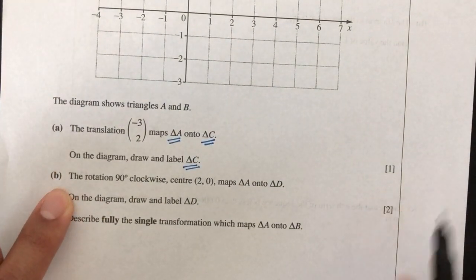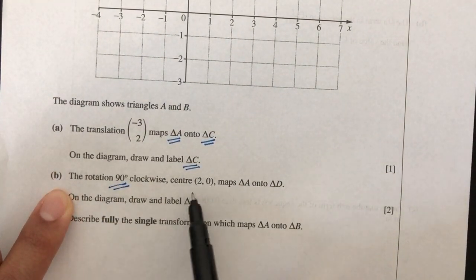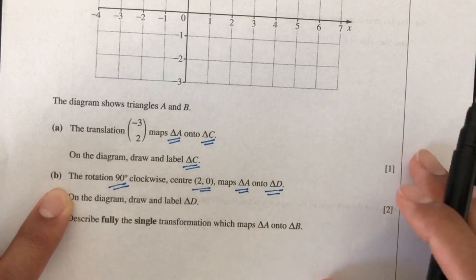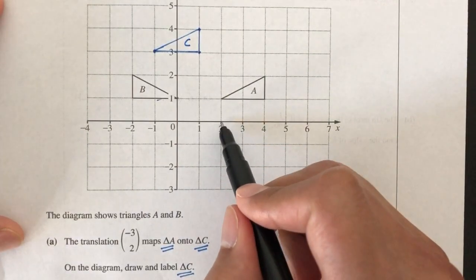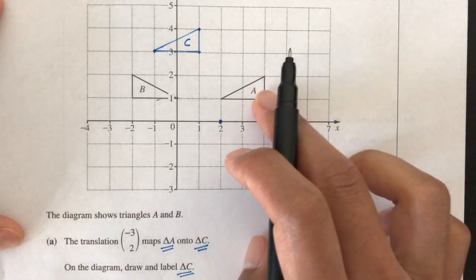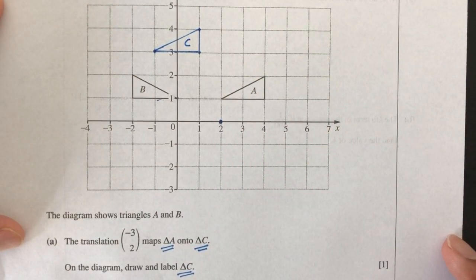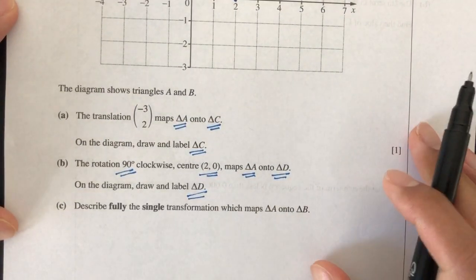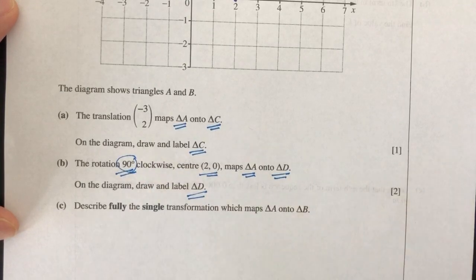Now for part B, the rotation 90 degrees clockwise, center 2, 0 maps A onto D. So center 2, 0 will be right here. It maps A onto triangle D. So we have to draw and label triangle D. It's 90 clockwise.